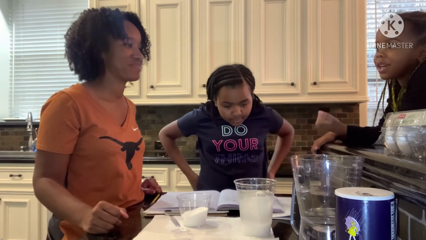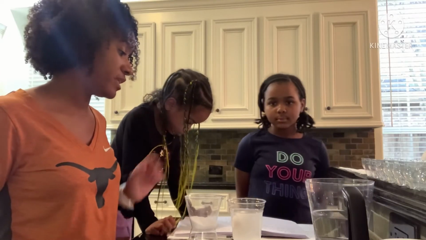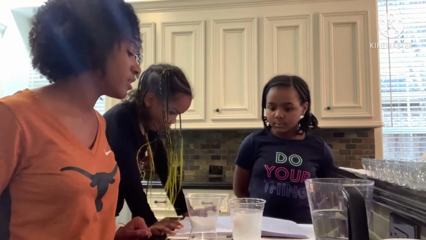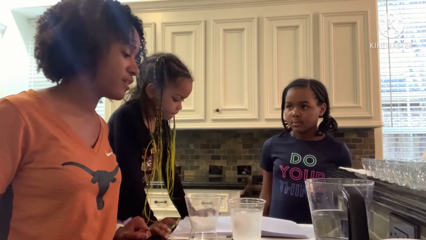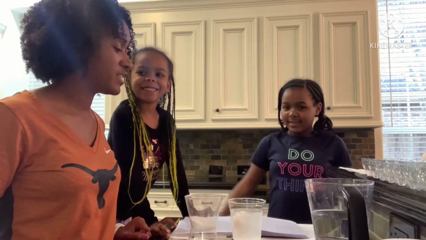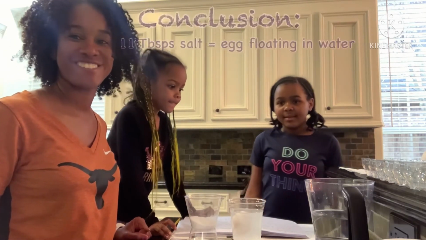When is this egg gonna float? It probably is floating because part of it is at the top of the water. That basically means that the egg is floating. How many tablespoons of salt did it take for the egg to float? 11 tablespoons of salt.